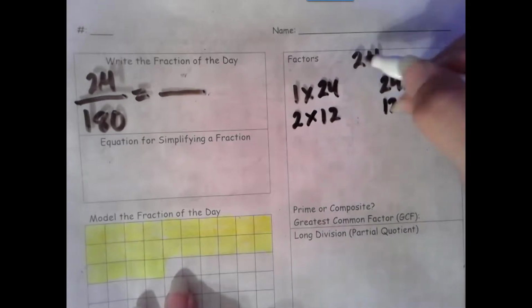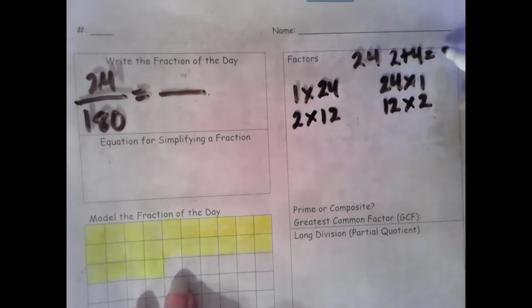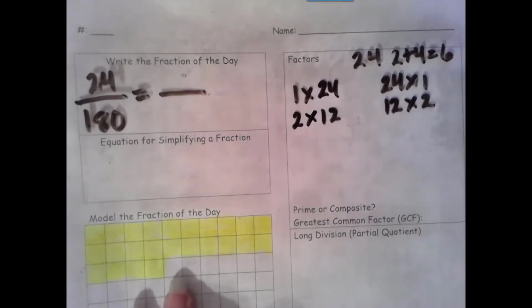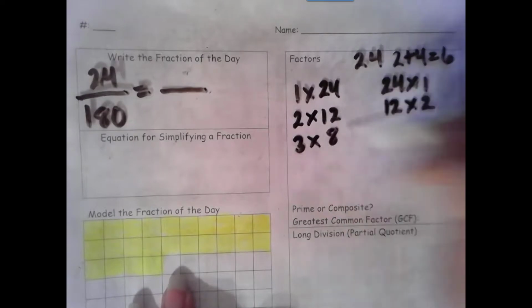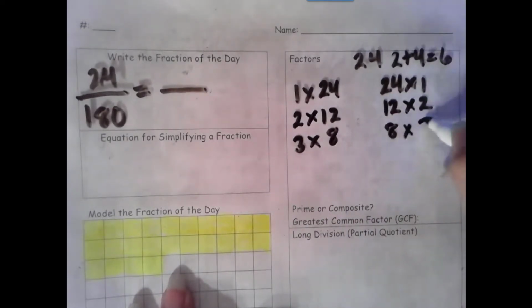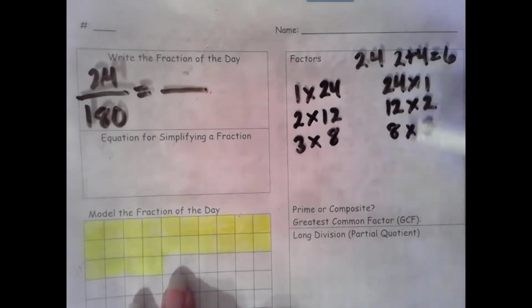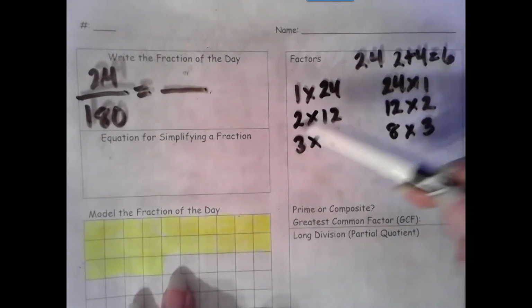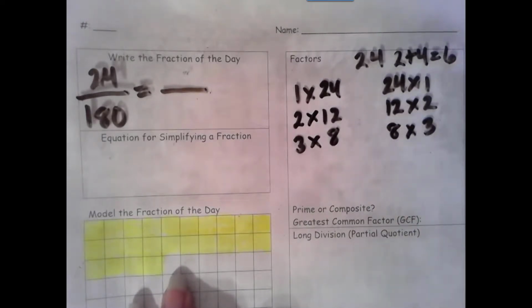Okay, then the rule for 3 is that we add the digits together. 2 plus 4 equals 6. 6 is a multiple of 3, so 3 is a factor. 3 times 8. 8 times 3. So we're making all these factor pairs. 1 and 24 is a factor pair. 2 and 12 is a factor pair. 3 and 8 is a factor pair.